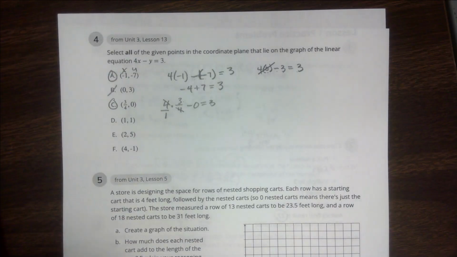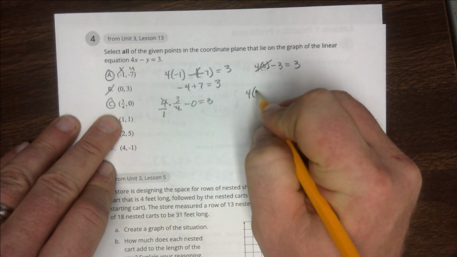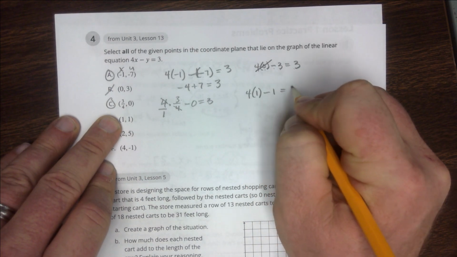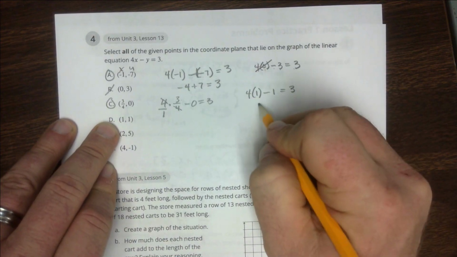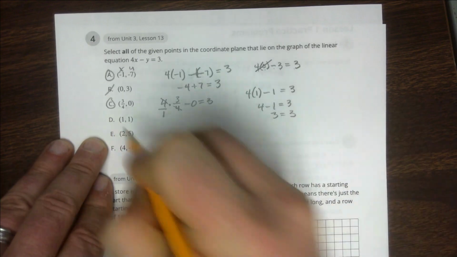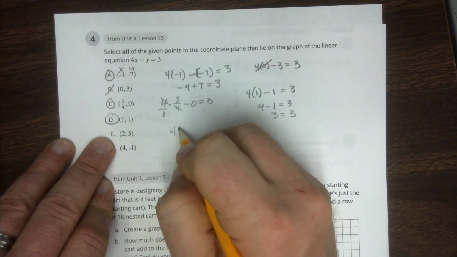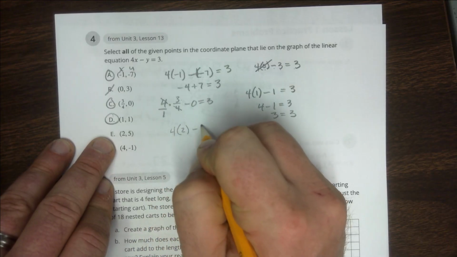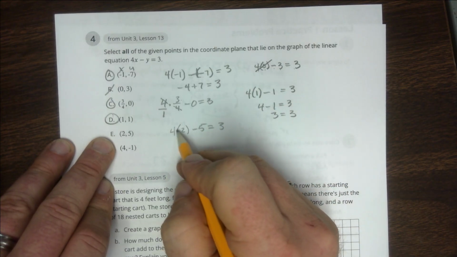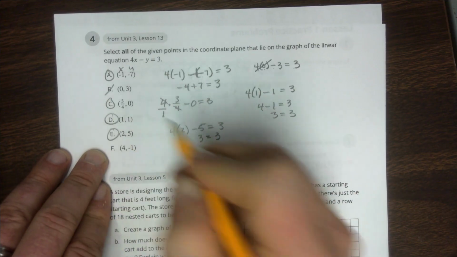That's on the line. Let's try 1. 4 times 1 minus 1 equals 3. 4 times 1 is 4. 4 take away 1. Well, certainly that equals 3. All right. 2. 4 times 2 minus 5 equals 3. 4 times 2 is 8. 8 take away 5 is 3. So we get 3 equals 3.